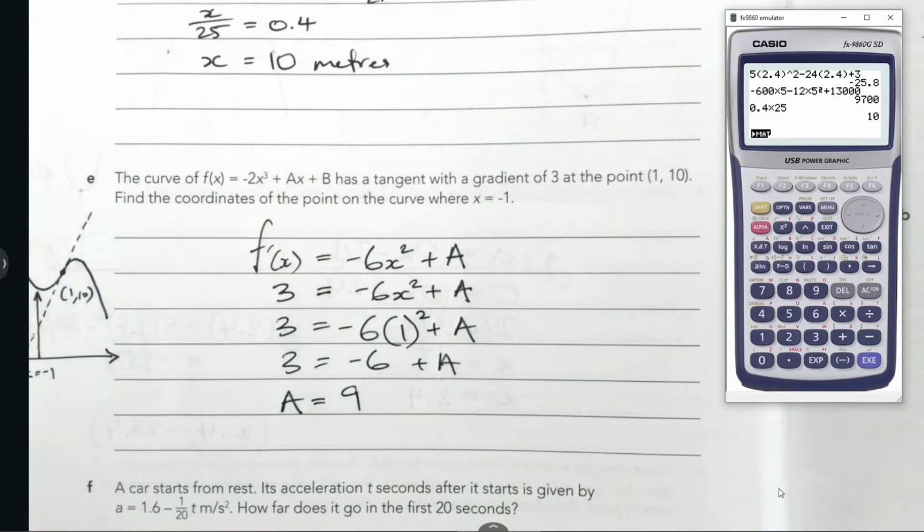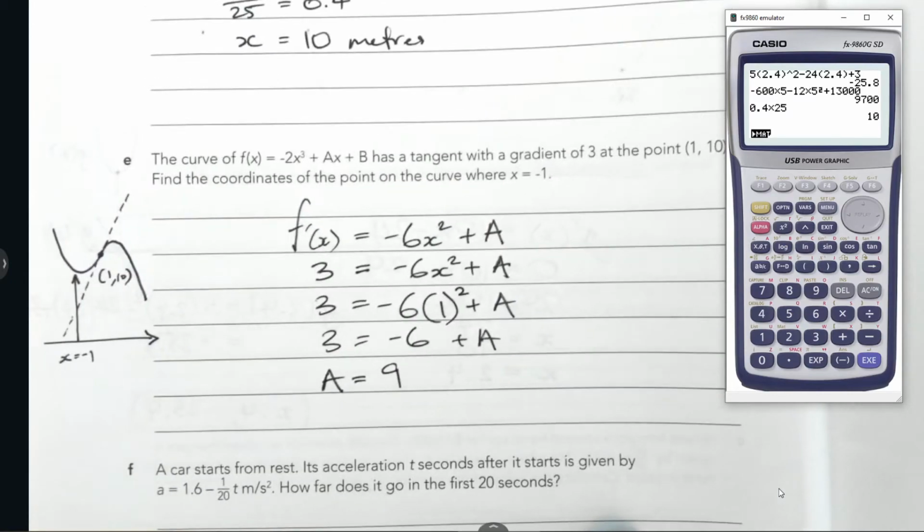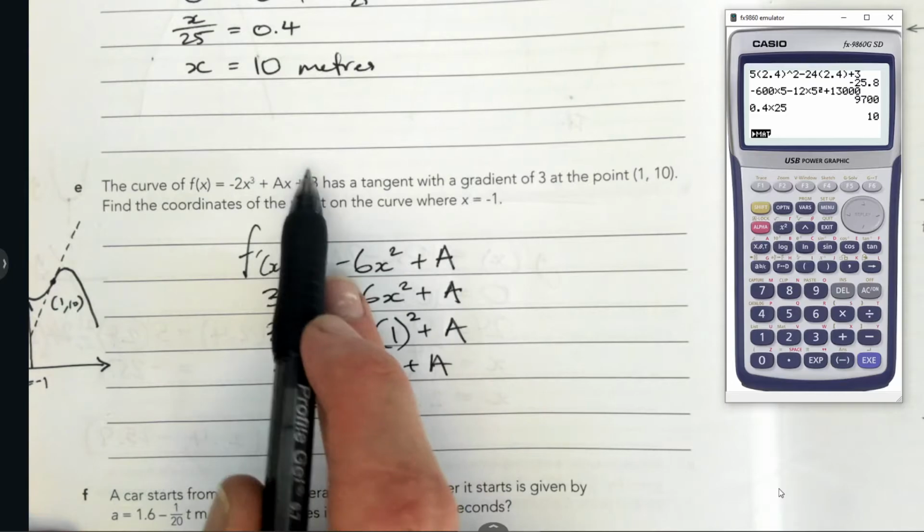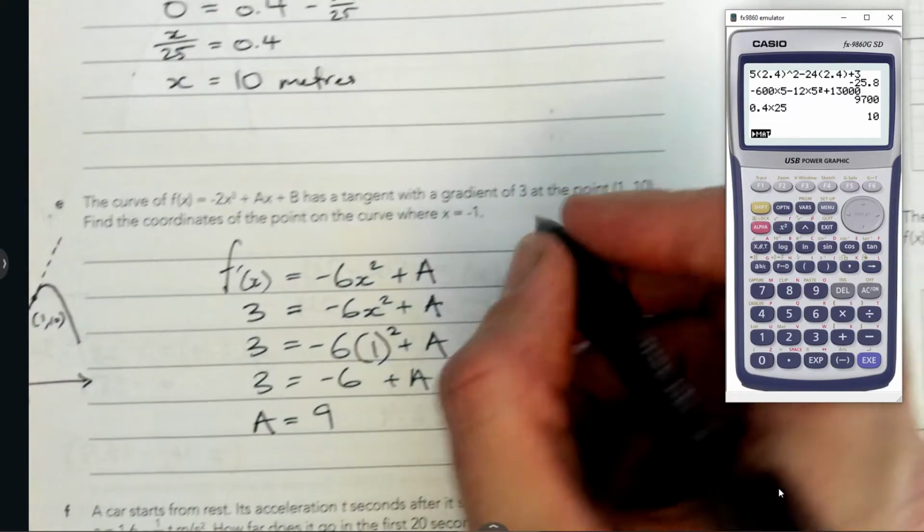Sweet. So we've got a. We still need to find b. Oh, well, we can do that just by substituting, because we've got this 110, right? Let's just substitute that in there with our newfound a.